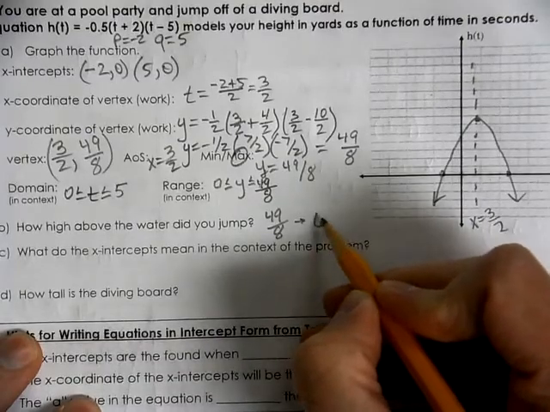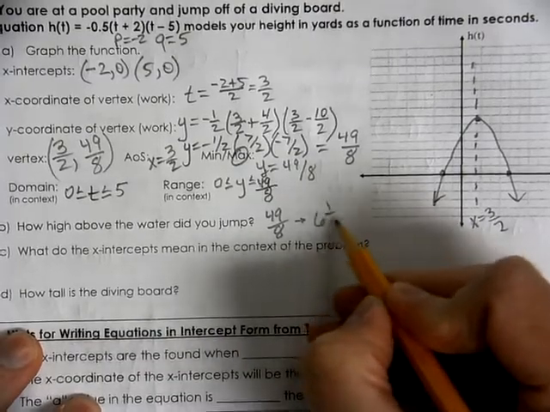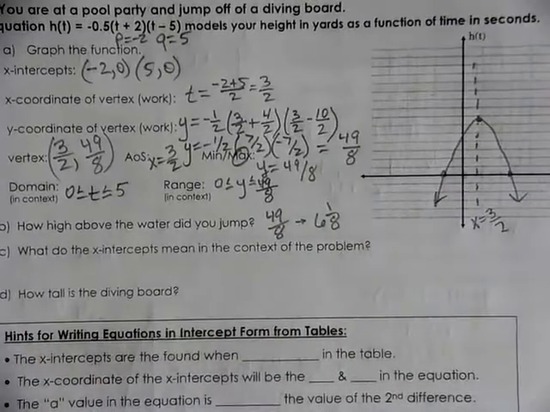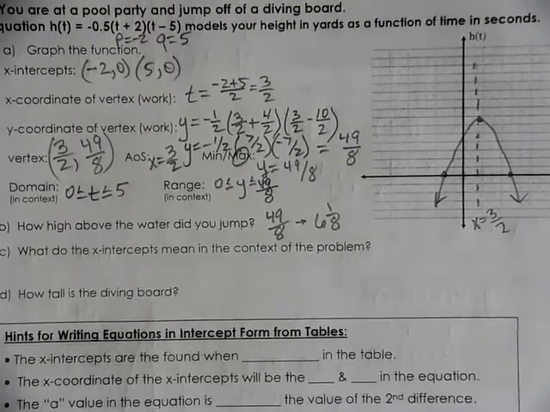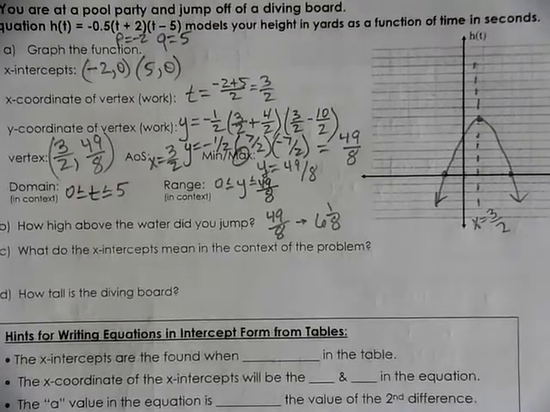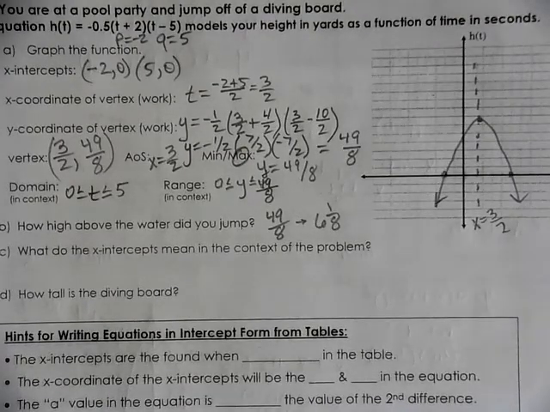Six times 8 is 48. So 6 1/8 yards. That's getting pretty high. Start to consider all that. What did the X-intercepts mean in the problem?